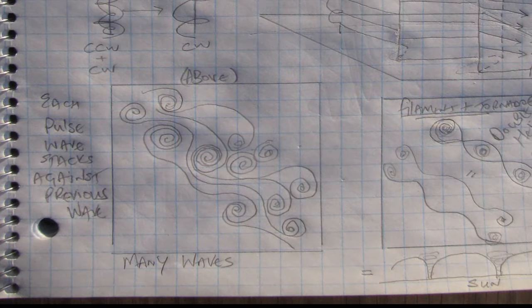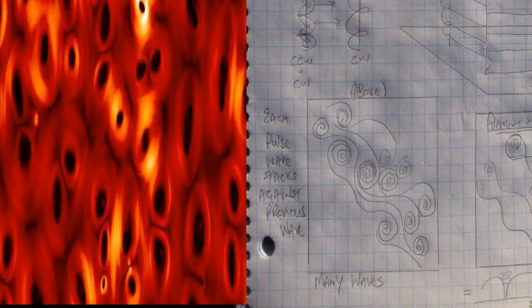Okay, so this was my little paper on a video I did the other day, showing that each pulse wave stacks against the previous wave, and what does it look like? It looks like what I've written on screen there. And this is all from double helix energy flow, and as we see in the next little piece here, it's exactly the same. Bunched up bubbles. And this is the video from which it is taken.